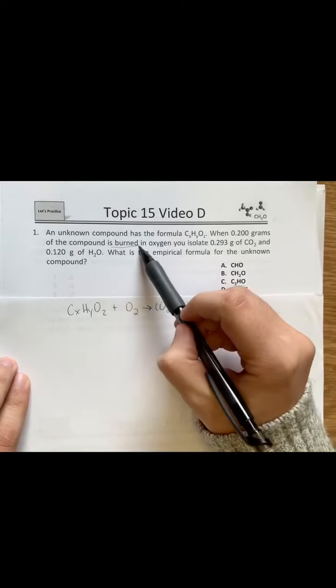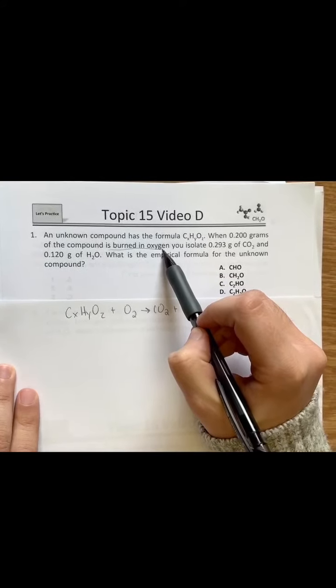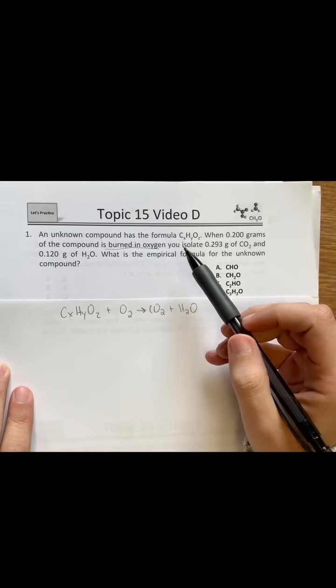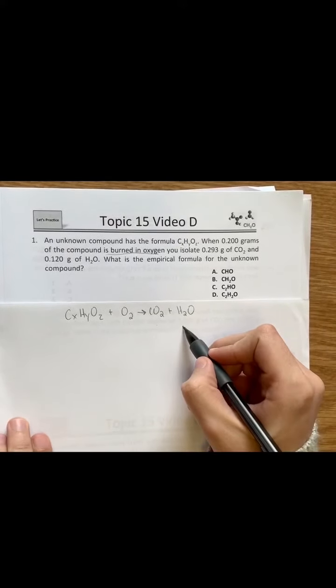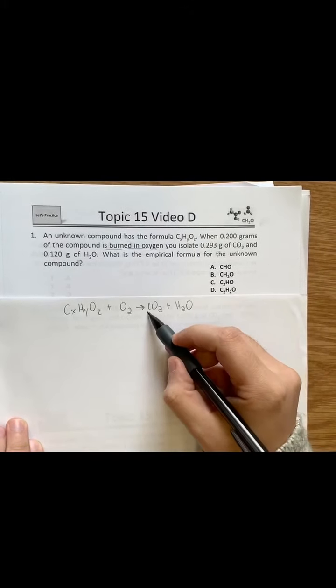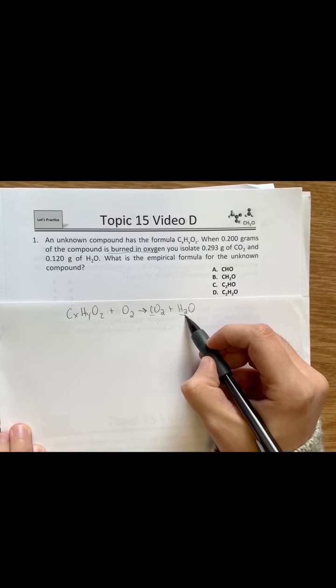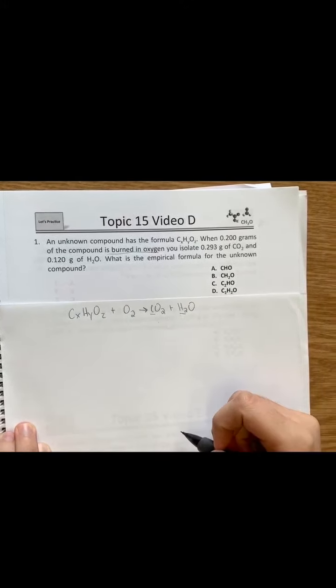The first step to tackle this question is to set up the equation to be able to see what you are working with, that the compound is burned in oxygen, and therefore it is a combustion reaction. Don't forget that oxygen is a diatomic, so we always write it as O2. First, we are given CO2 and H2O. They include carbon and hydrogen, which we are trying to find in the compound itself.